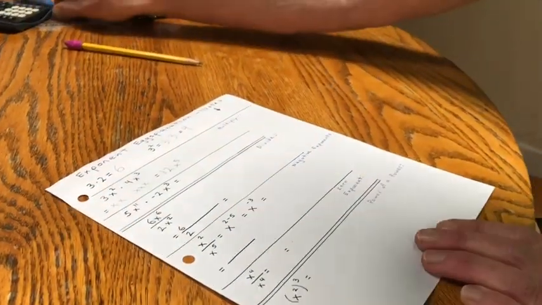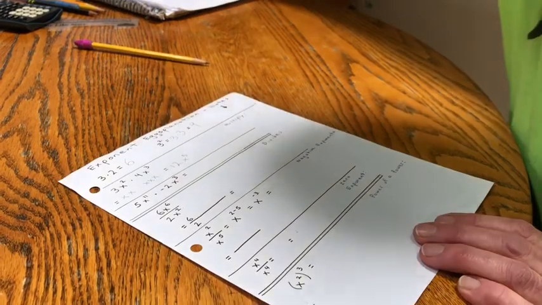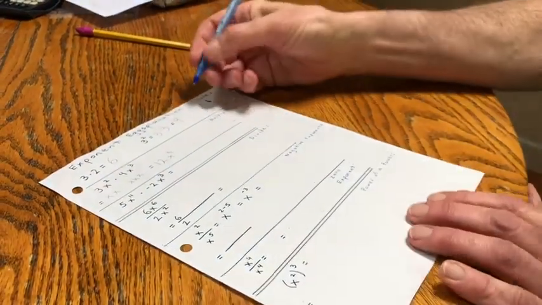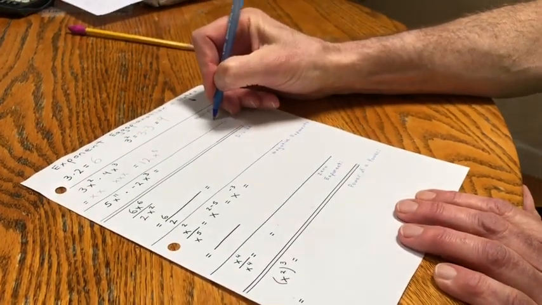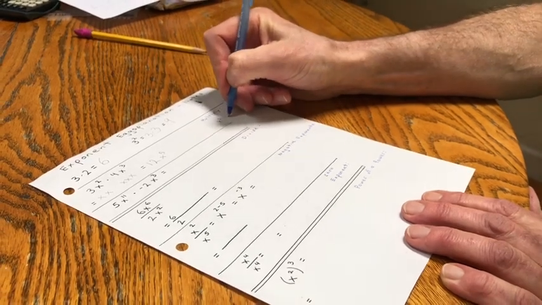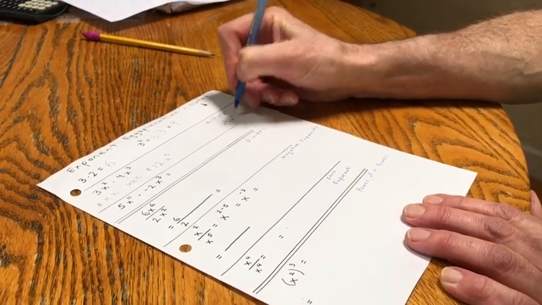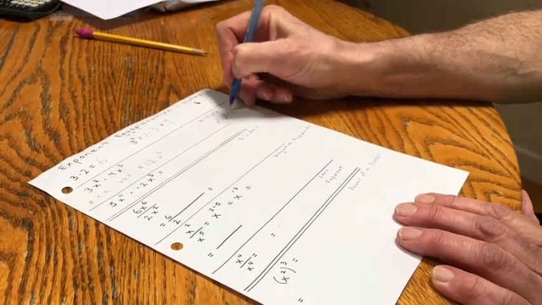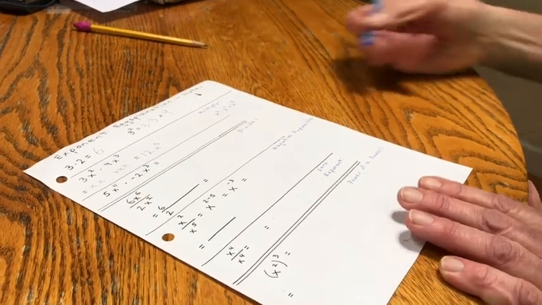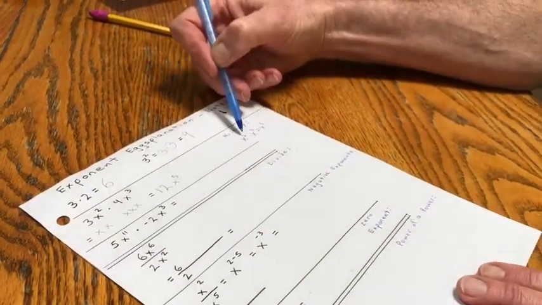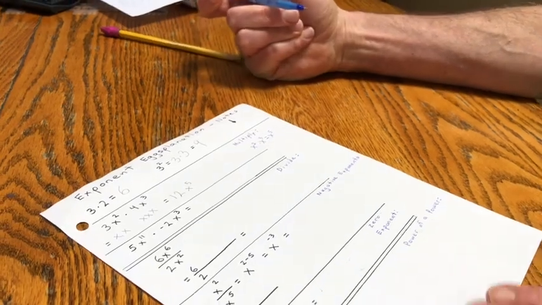What could we do in the way of notes? Well, let's write that one down. We'll do x squared times x to the third equals x to the 5th. When you multiply powers, you add the exponents.